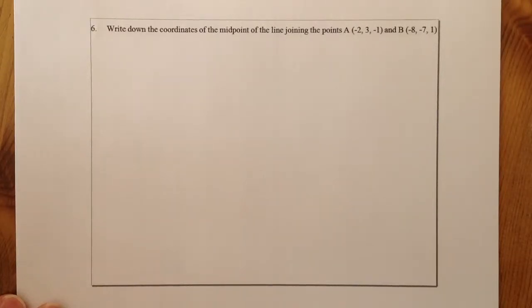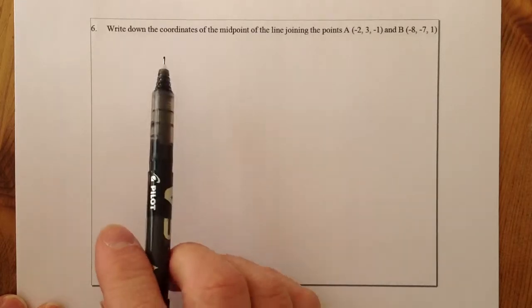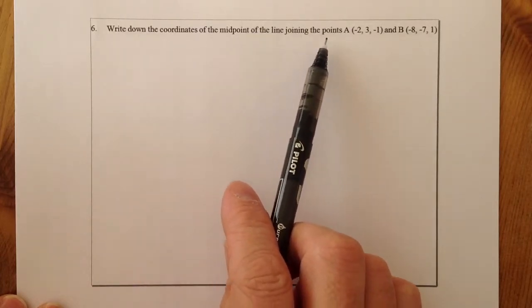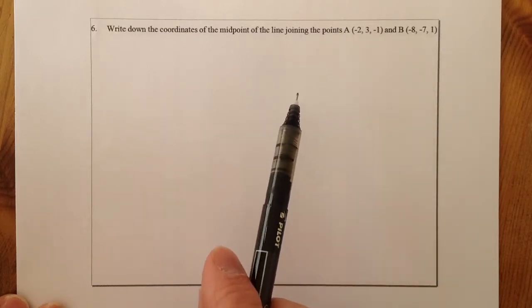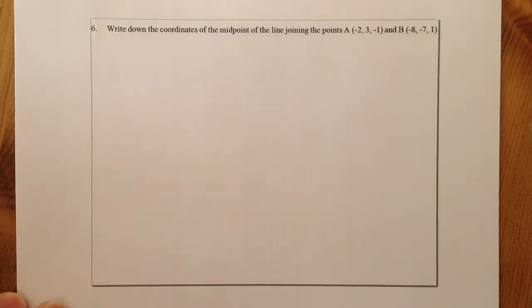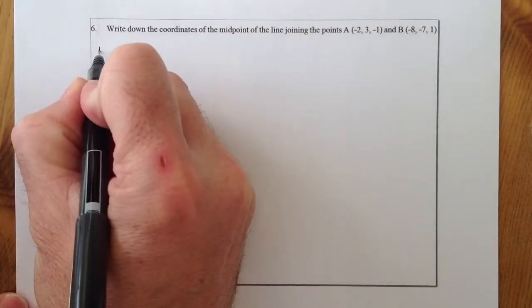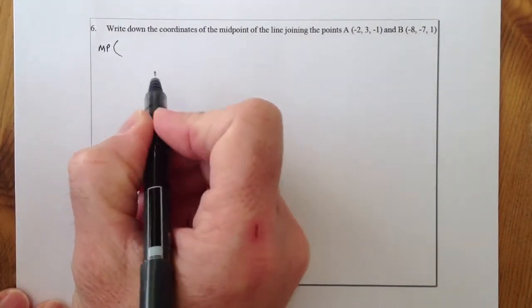This is Hwk11 and we're looking at question 6. We've got: write down the coordinates of the midpoint of the line joining the points A and B. Okay, so I'm going to do this in two ways. The first way I'm going to do it is just using the midpoint formula or coordinates.